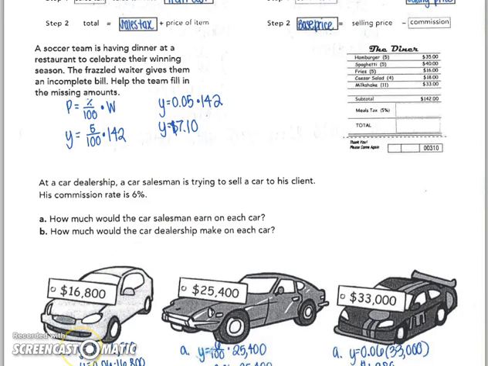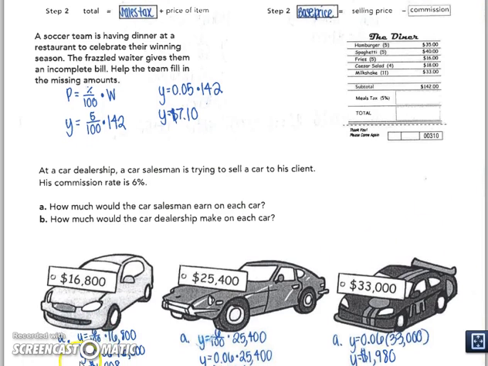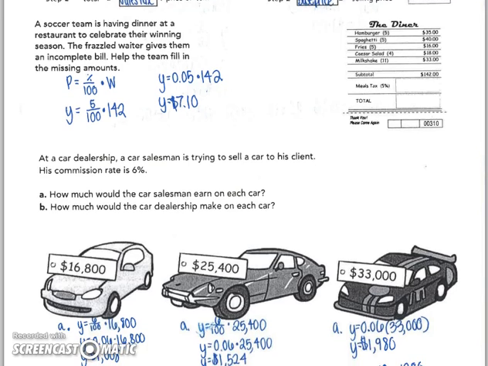So to find our part, to find the commission for the first car, we take y equals the percent, so 6 over 100 times the price of the car. 6 over 100 is going to give us 0.06, like we see below here, times 16,800, which gives us a commission amount of $1,008. So what that means is that the car salesman earned $1,008 for selling that car that was $16,800.